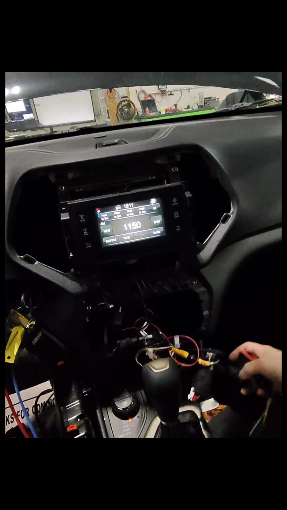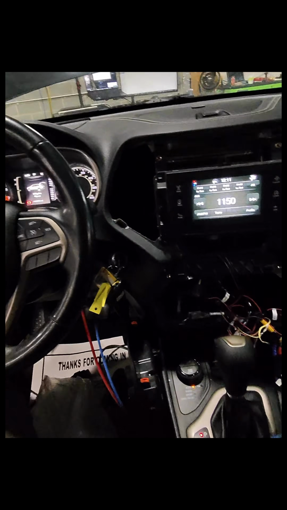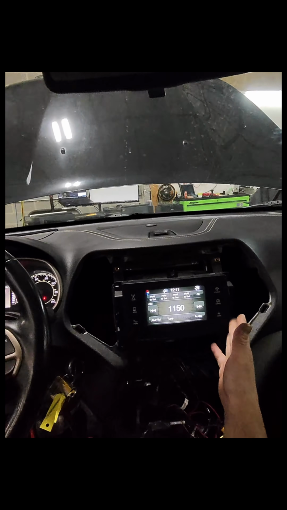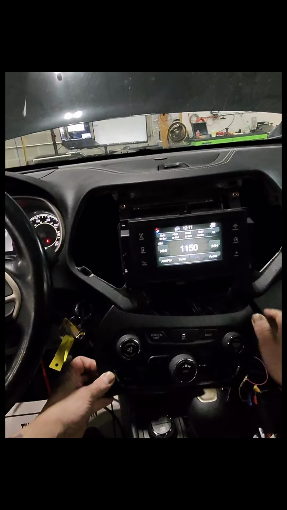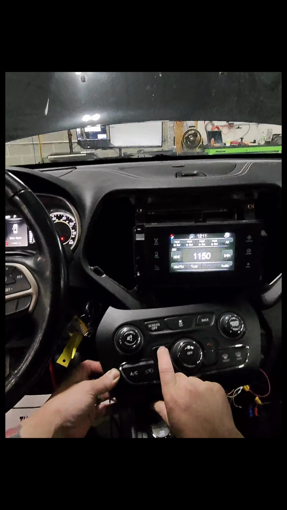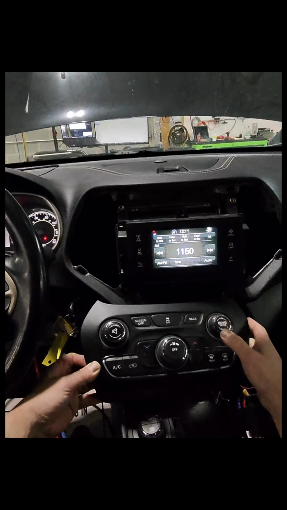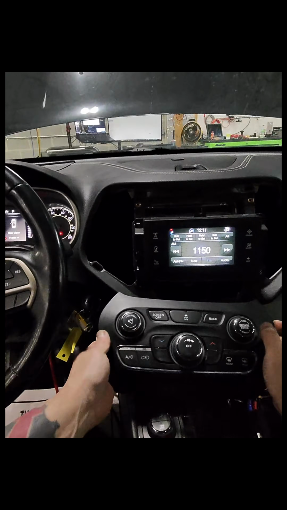So what I did is I unplugged this module and harness. After that happened, I got a configuration mismatch for the radio, the ICS, and I think a few other things, I'll have to look. However, my blower motor and HVAC started working.